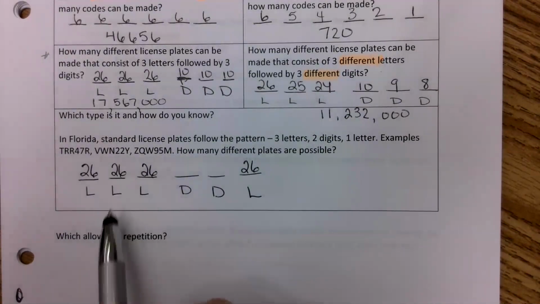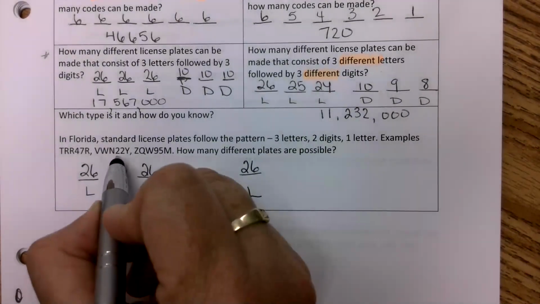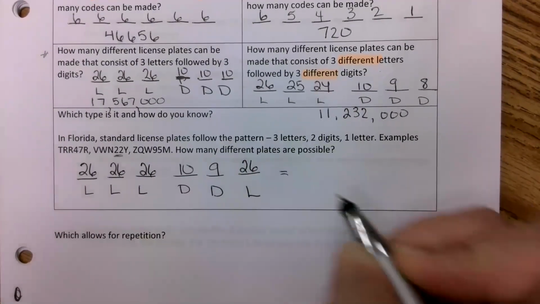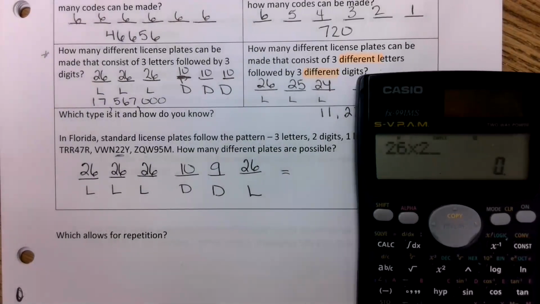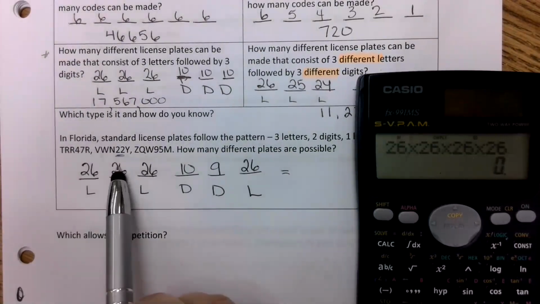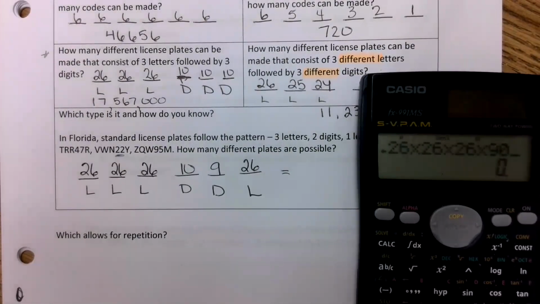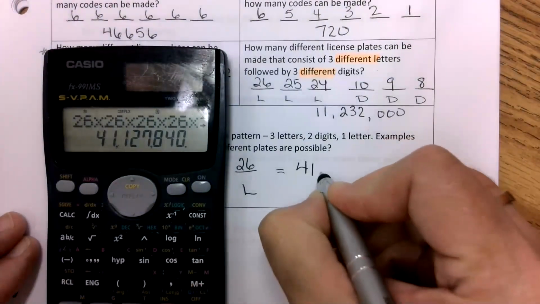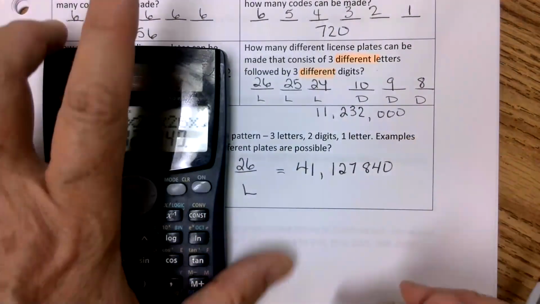And for my digits, all right, what do you think? Can I repeat or not? Yeah, it's right there. I tried to show you in that one that that was okay too. So that's 10 times 10 times 90... I'm being lazy. 90. There we go. So write that down: 41,127,840.